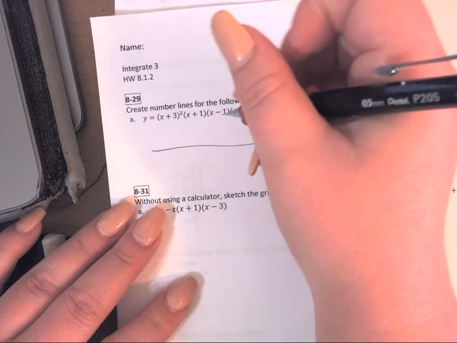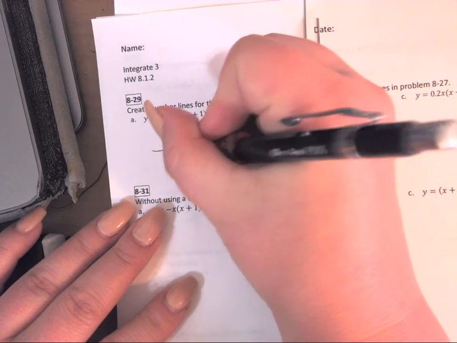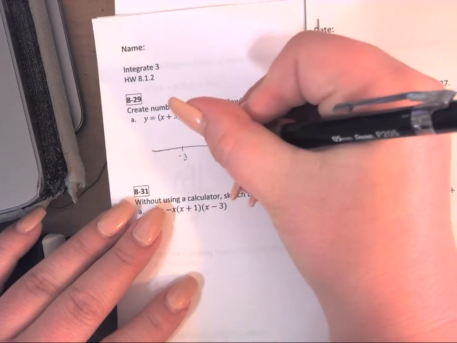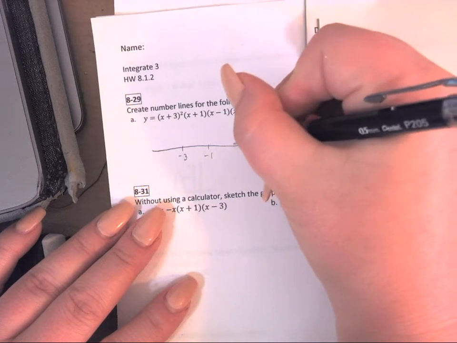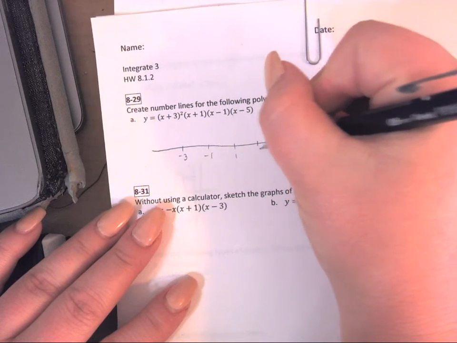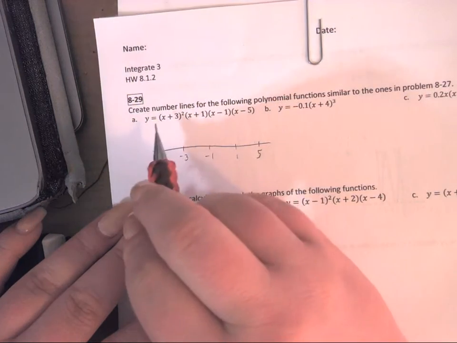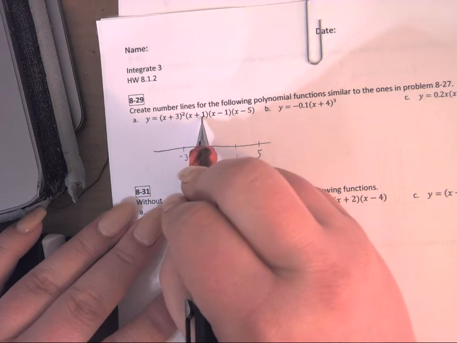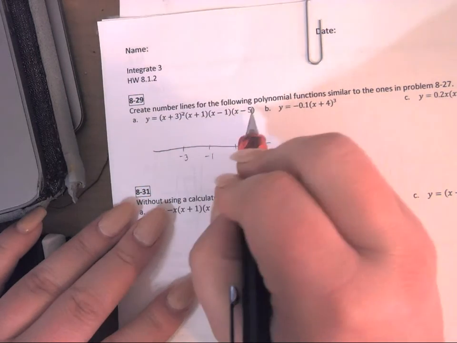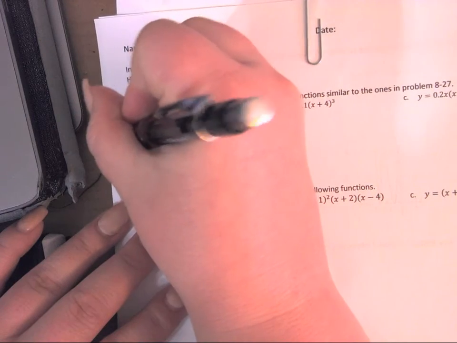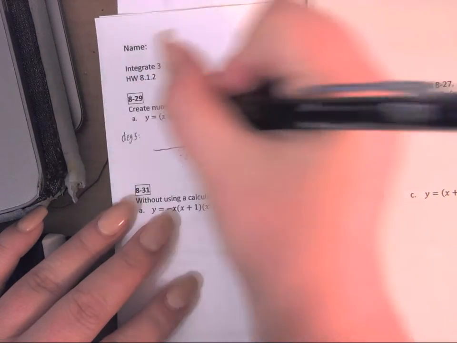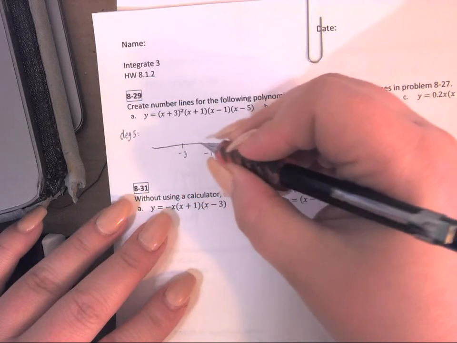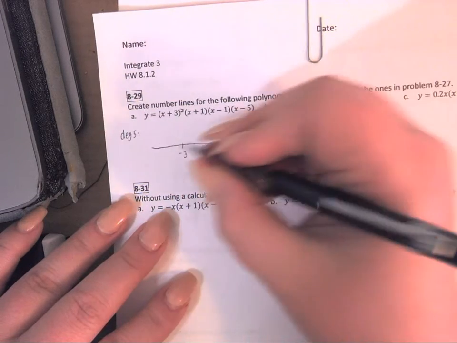So -3 from this one, -1 from this one, 1, and 5. Now, because there are 2 factors here, because of the power of 2, and then that's 3, 4, 5. So the degree is 5. That means it starts down at the bottom and will end going like this.